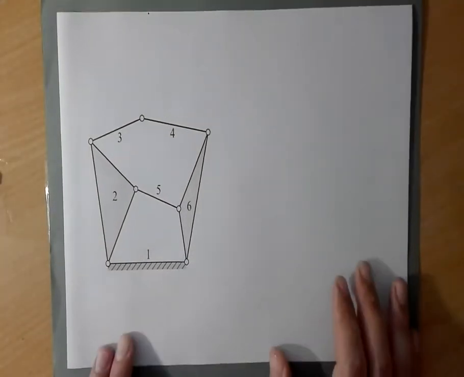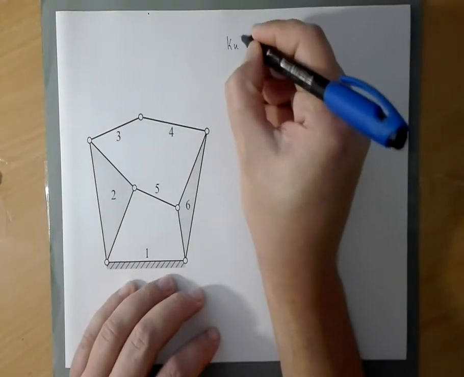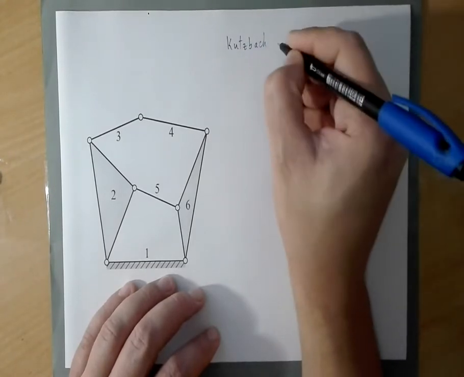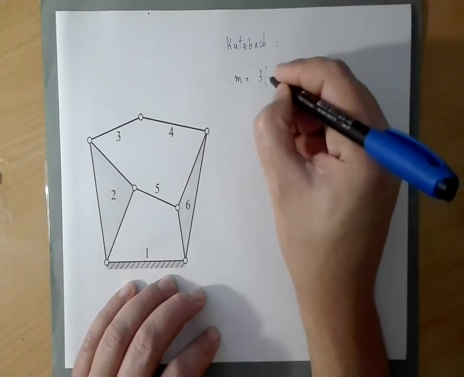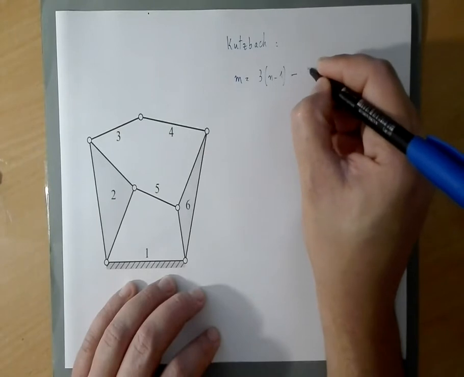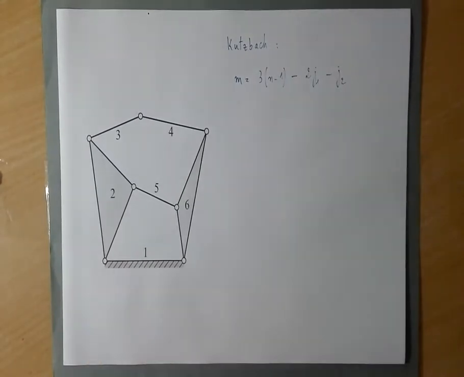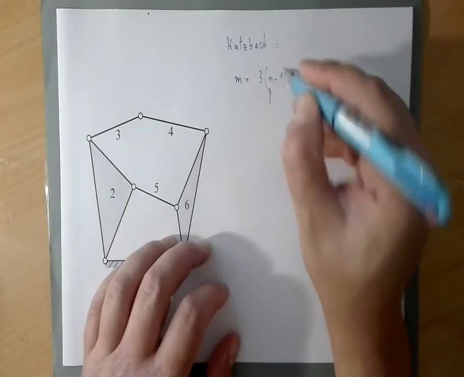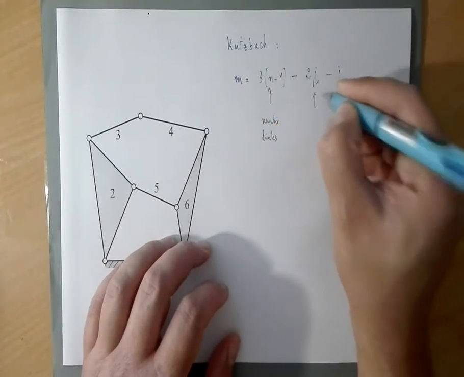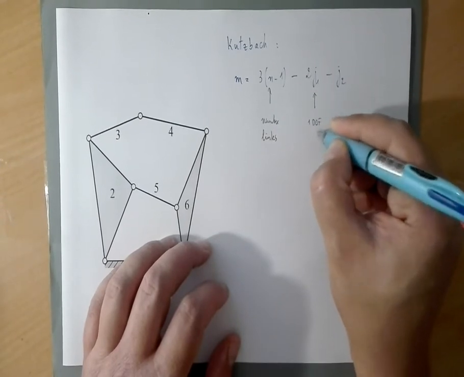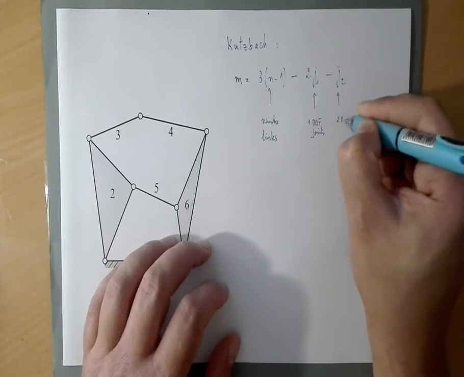Which is drawn here. To find the mobility, we are using the Kutzbach criterion, which is a formula for finding mobility M, equal to 3(n minus 1) minus 2 j1 minus j2, where n is the number of links, j1 is the number of 1 degree of freedom joints, and j2 is the number of 2 degree of freedom joints.